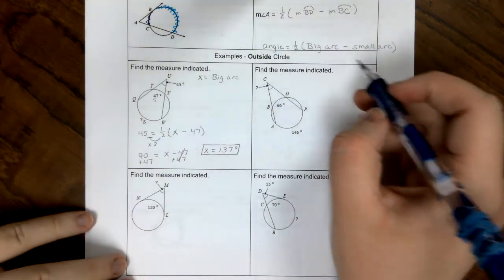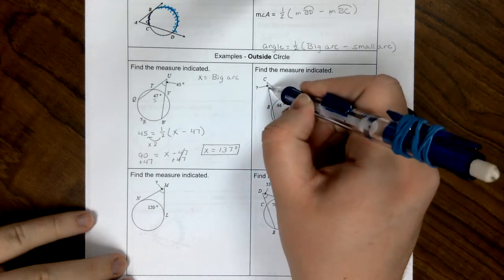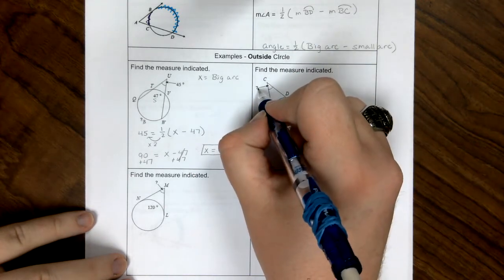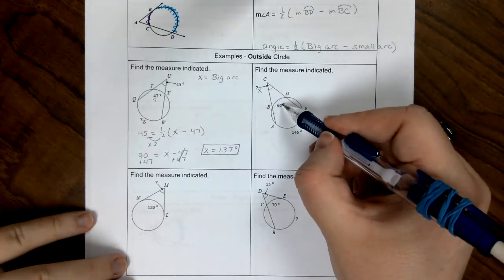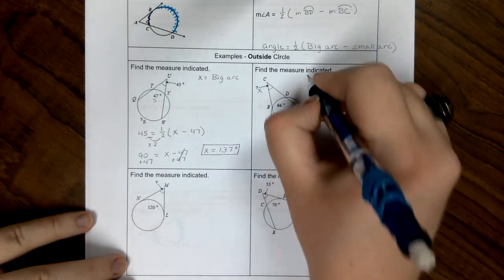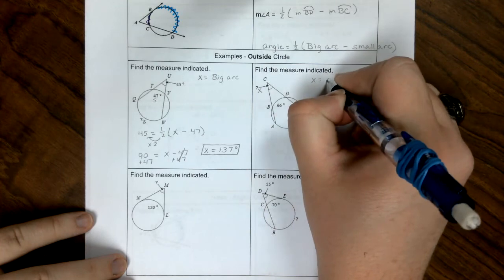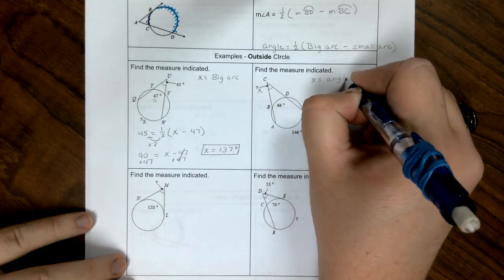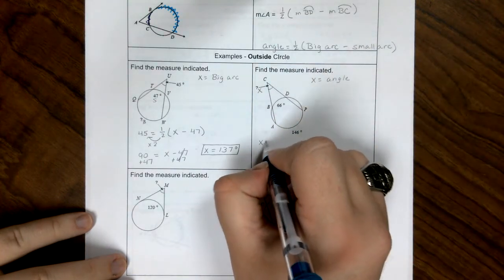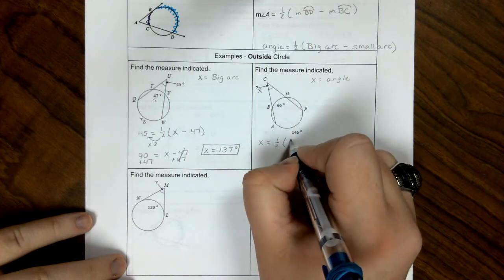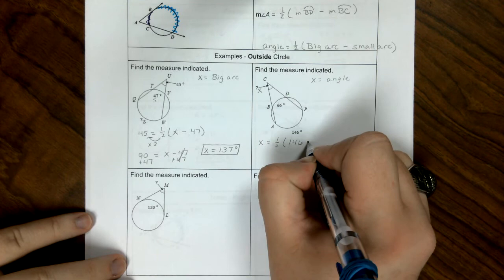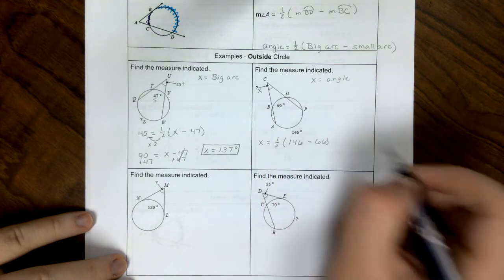Keep going, same thing. So notice now, x is back here on the angle position, and I have the small and the big arc. So x here is my angle. So x equals 1/2 the big arc, 146, minus the small arc of 66.